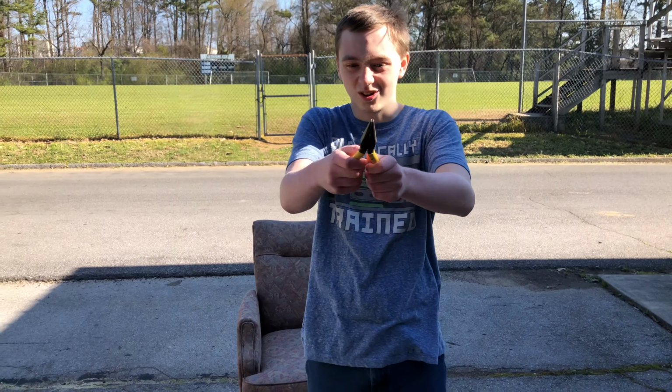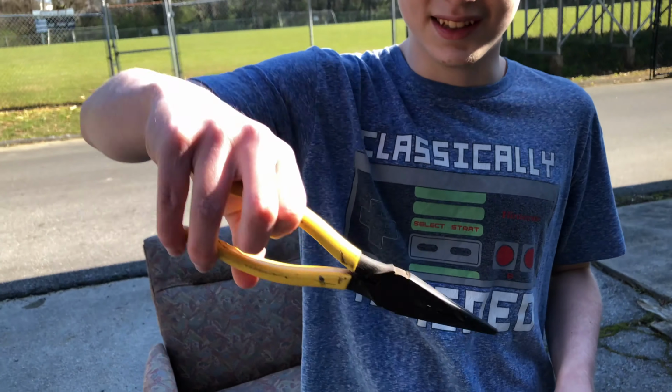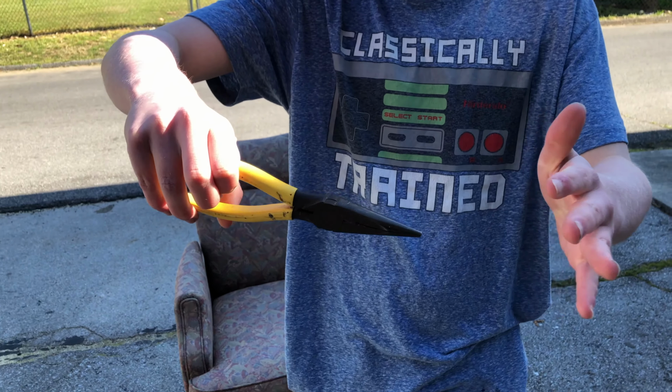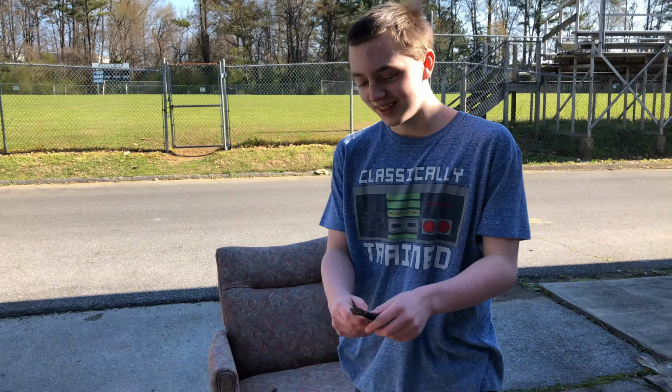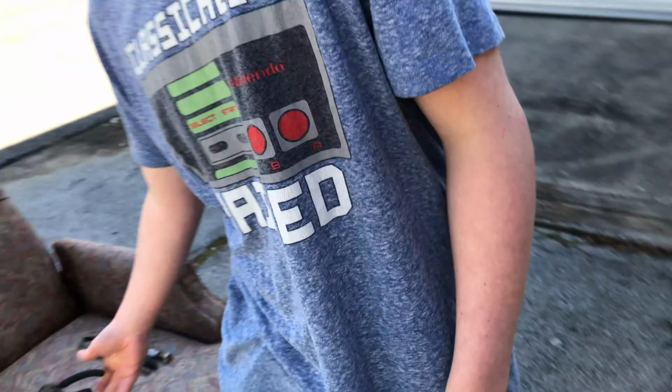This is a long nose plier. This is mostly for pulling things out in a very tight situation, or putting things in, like putting a bolt in. This is a diagonal cutter. This is just a wire cutter. That's all it really does.